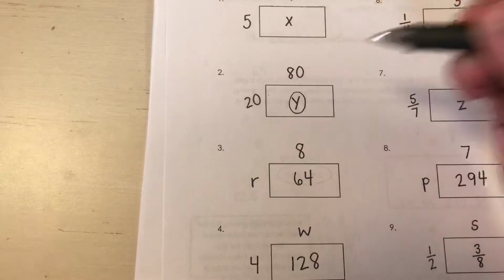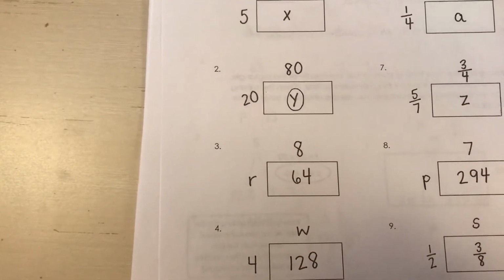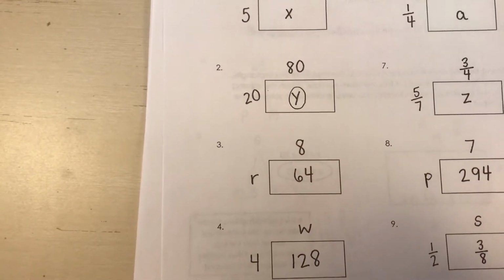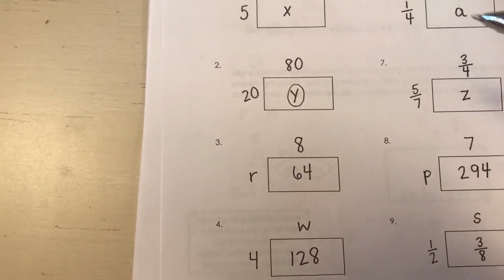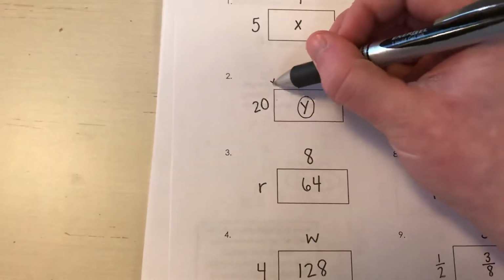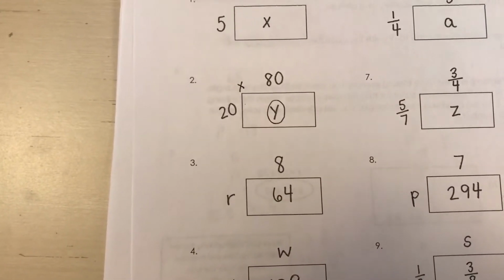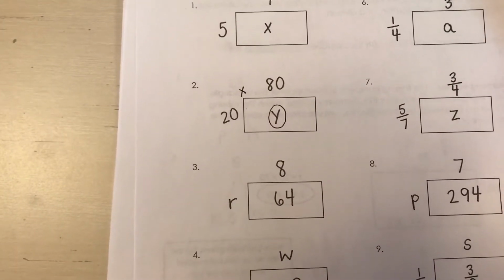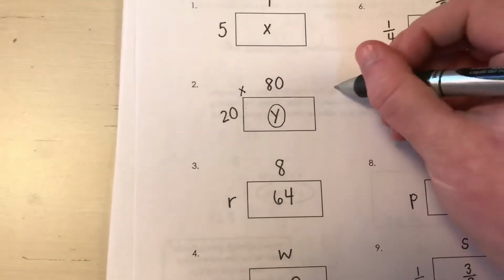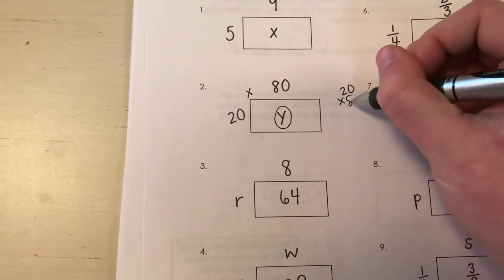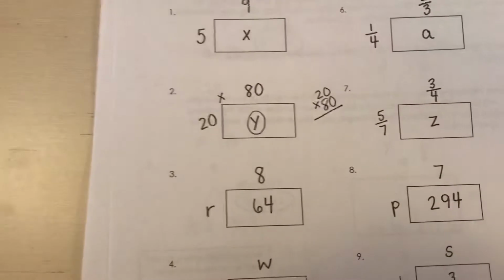Remember, since my missing number is on the inside of my model, I know I'm going to be using multiplication to find that answer. So I'm going to be taking the 20 and the 80, which are the two numbers that I know, and I'm going to multiply those together. Now, friends, you could set this up and do a lot of work. You could set it up and do 20 times 80 and do all kinds of work.